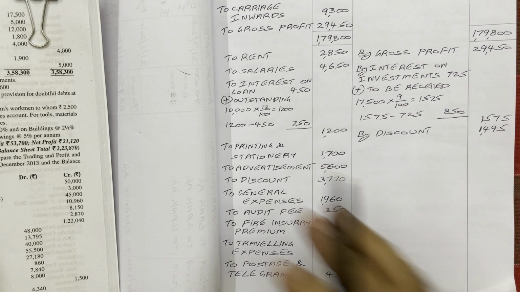So to interest on loan, how much did we pay? In the trial balance 450 is there. This amount represents the paid amount, so the paid amount we should write first, 450. And more, how much do we have to pay? 750. That amount is known as outstanding. Outstanding means what we have to pay. So we should take the current year total expenditure now.